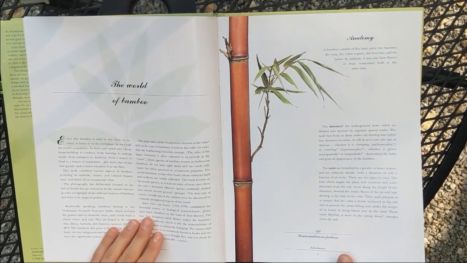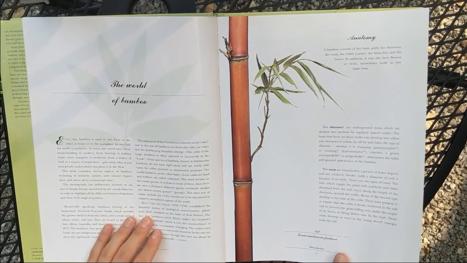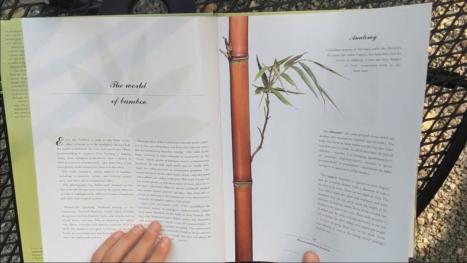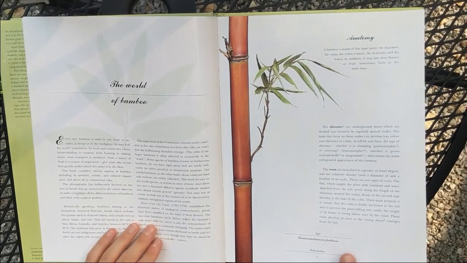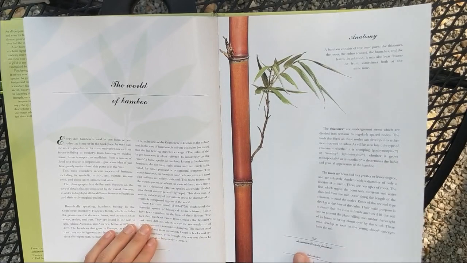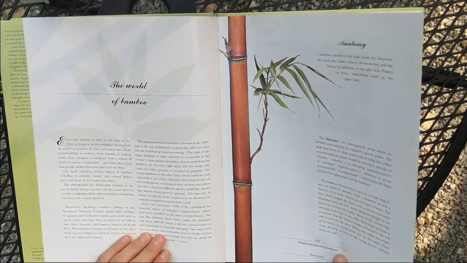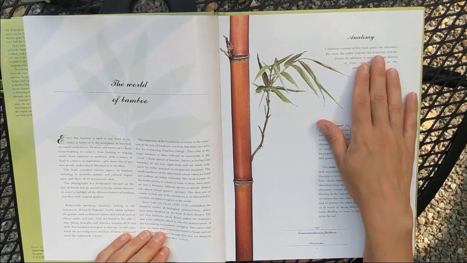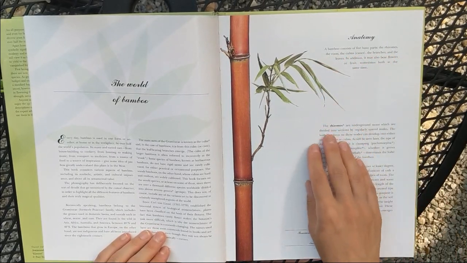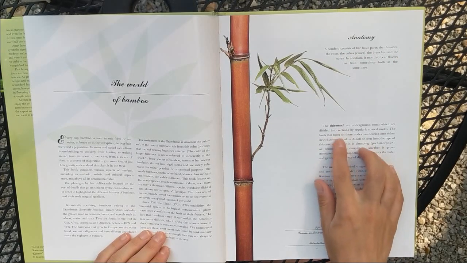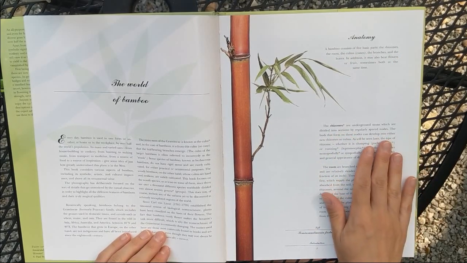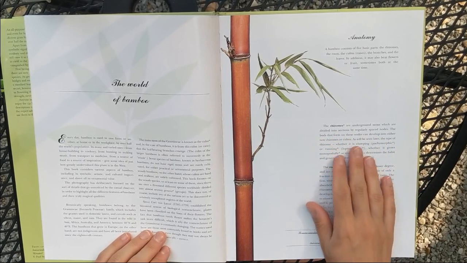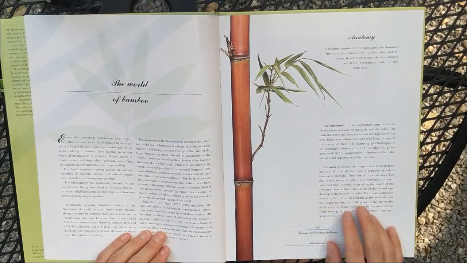Plants are classified on the basis of their flowers. And the fact that bamboos rarely flower makes the botanist's job more difficult. So a bamboo consists of 5 basic parts: the rhizomes, which are the underground stems, which are divided into sections by regularly spaced nodes.